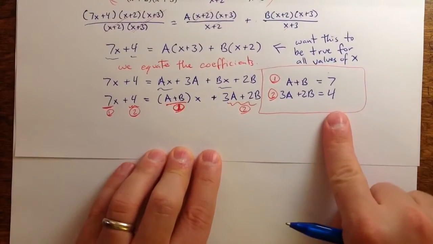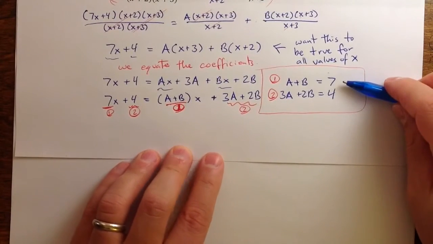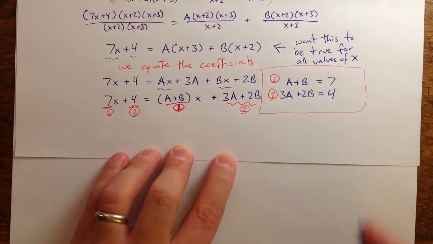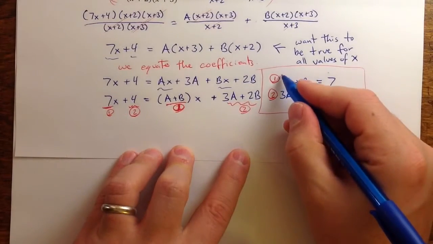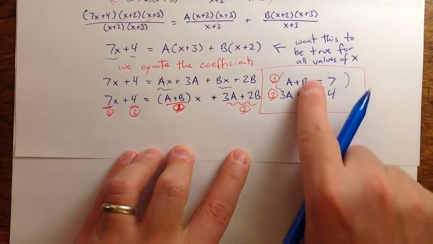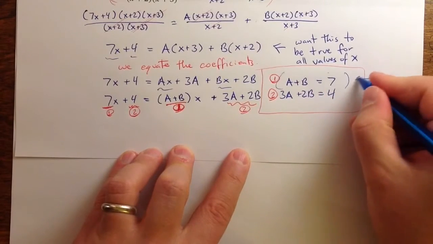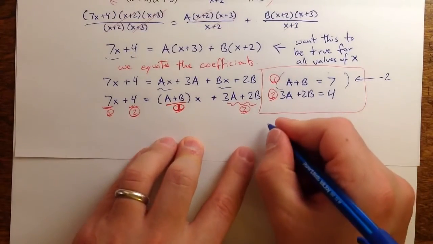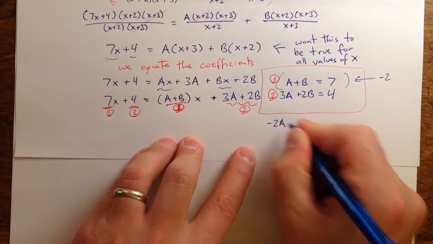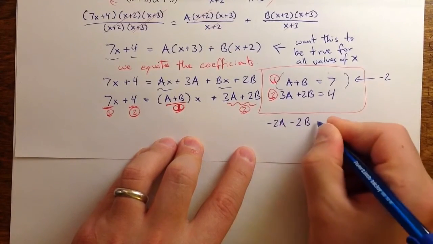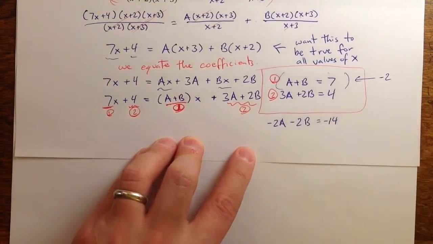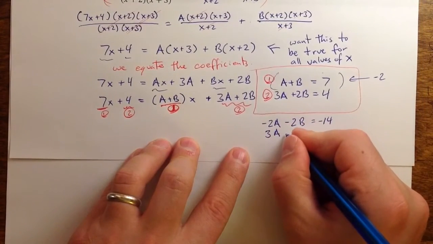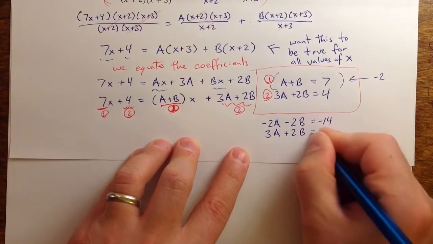So let's work to solve this system. We could use either substitution or the addition method for solving systems of equations. With the addition method, let me try to cancel out B, so I could multiply the top equation by -2, and so I get -2A minus 2B equals -14, and I want to combine that with 3A plus 2B equals 4.